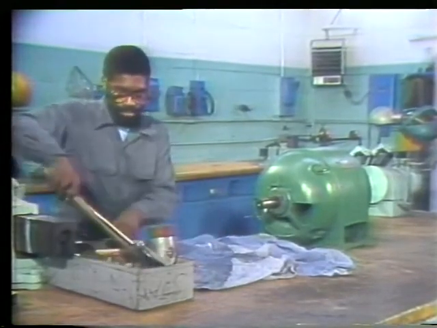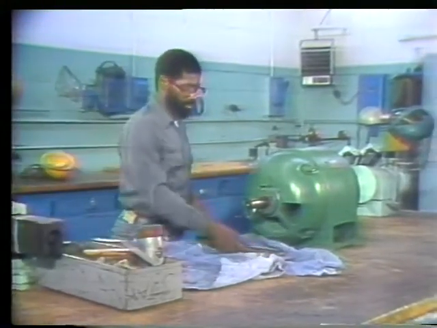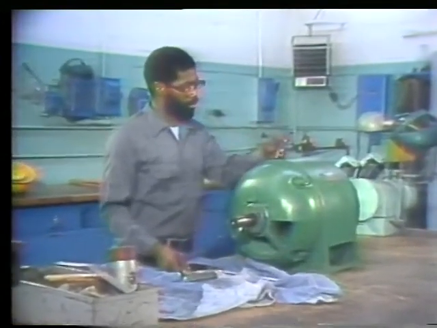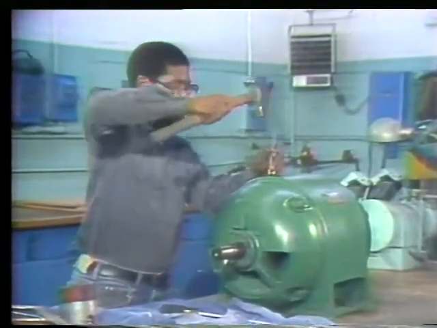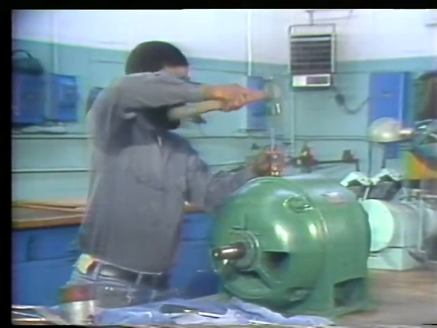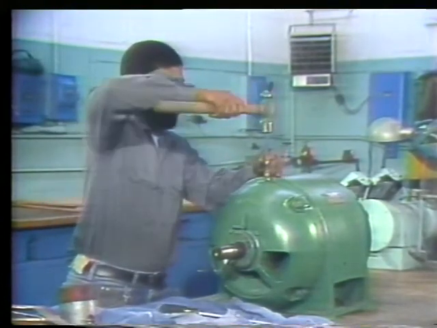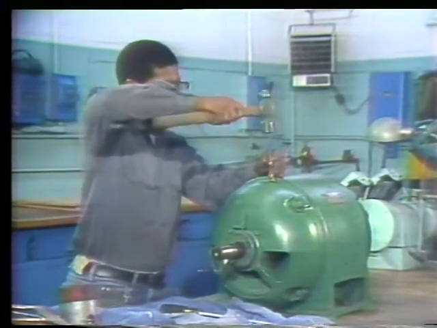Next, the end bells are marked. The end bells are metal pieces that cover the ends of the motor frame and support the bearings. Marks are made on each end bell so that they can be replaced on the correct end of the motor when it's time to reassemble the motor.